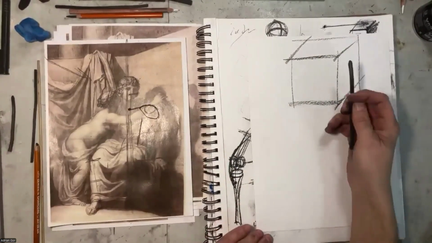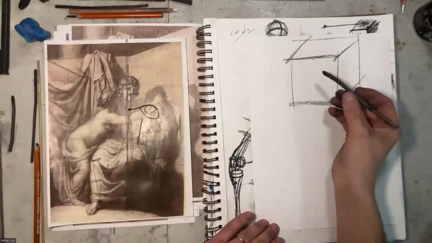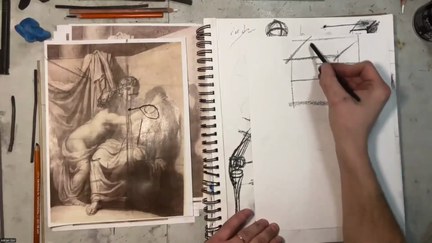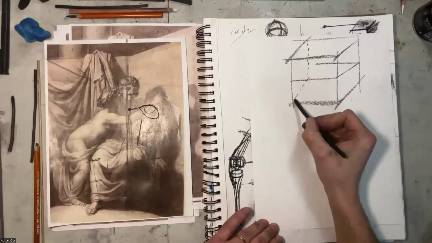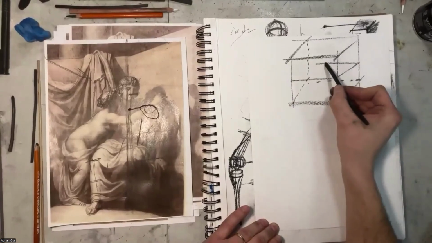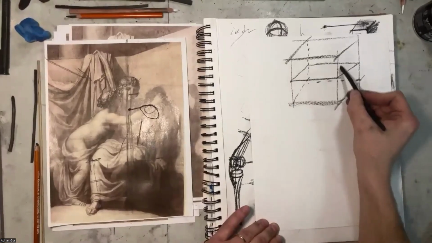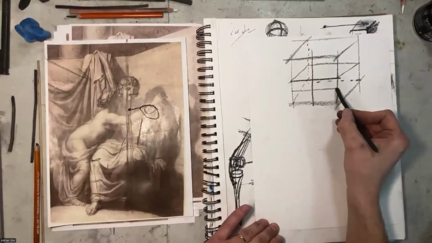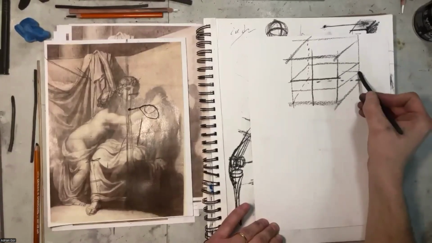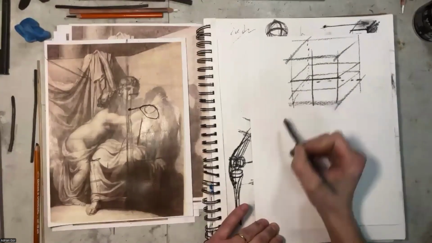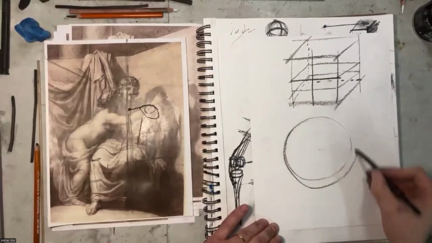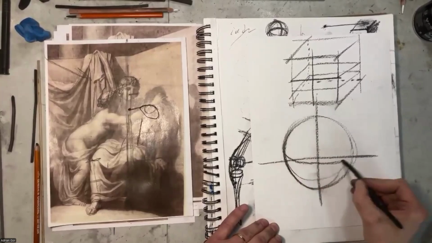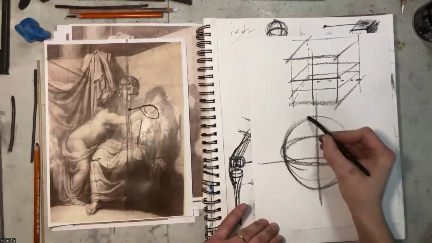Value is added according to cross contour lines. Cross contour lines are the lines that travel over the form, like this. You have to know the back planes. So that's a cross contour line. It can also be a central line in some cases, but a cross contour line is usually when the lines really just travel over the form all around. For a sphere, you have the axis. This will be the central lines.